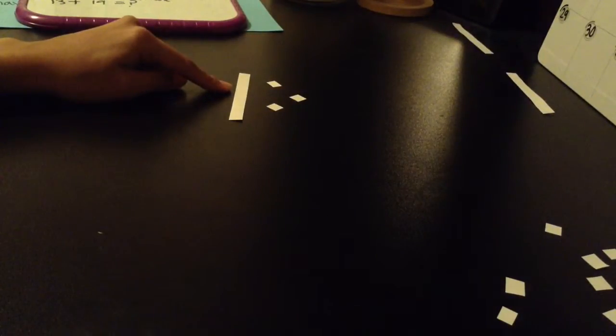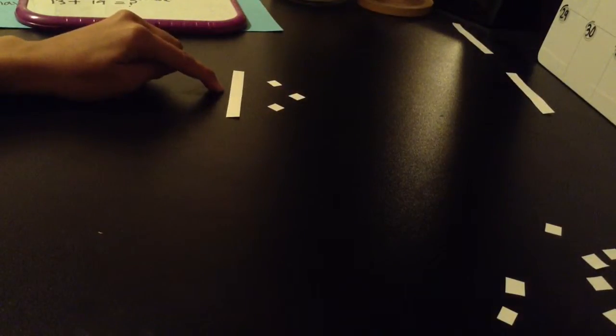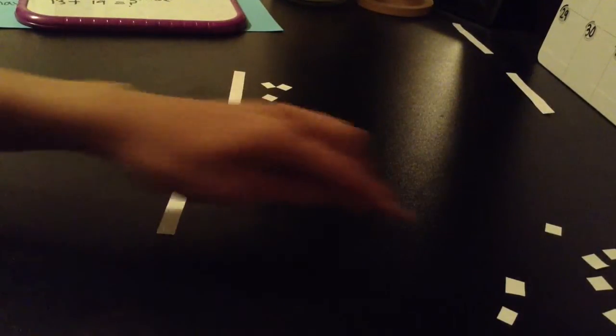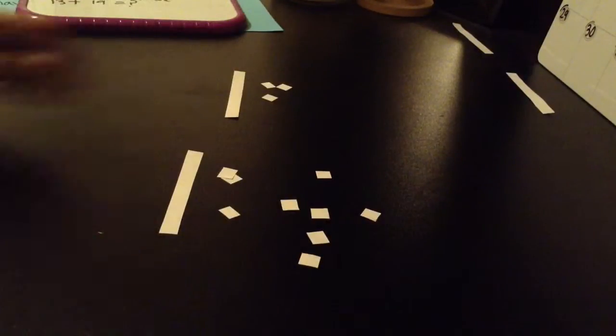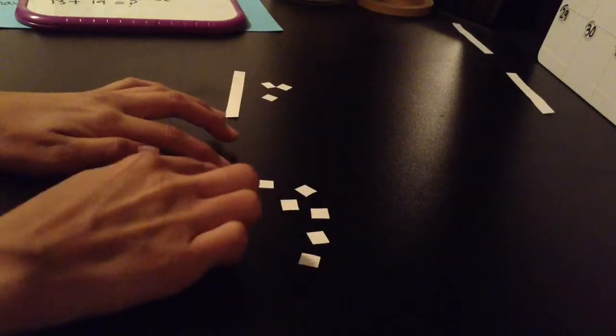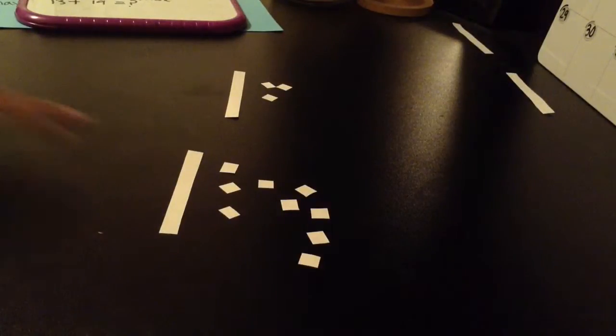So here is my part A. 1 long equals 10. 1, 2, 3. 10 is in the tens place. Long is in the tens place, and units are in the ones place. 13 plus my 1 long, and 1, 2, 3, 4, 5, 6, 7, 8, 9. First, I'm going to start out with adding my units.